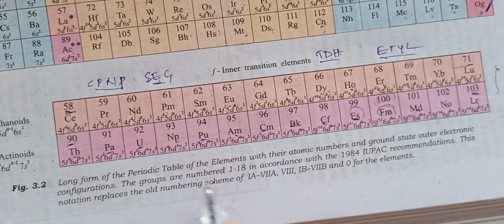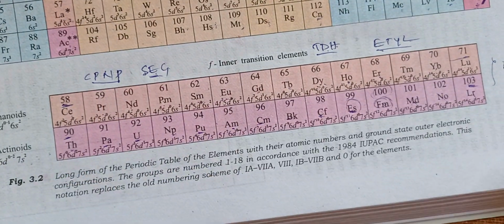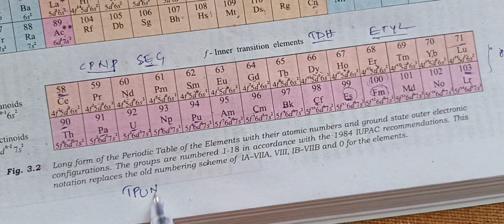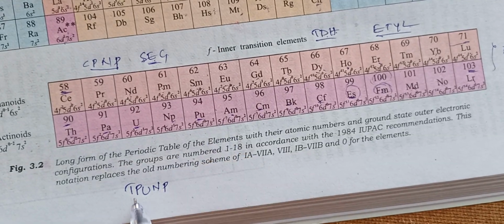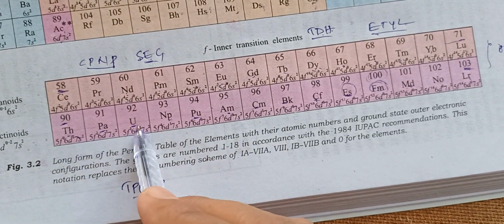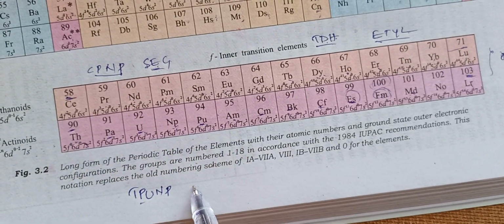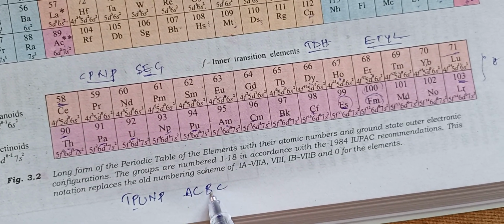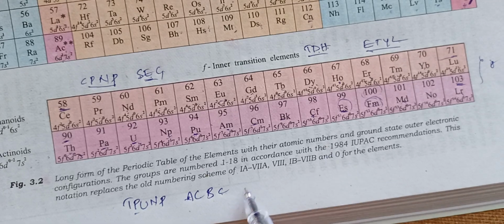So like this you have to remember. Here also you can write abbreviations: TPUNP, that is thorium, protactinium, uranium, neptunium, plutonium. ACBC: americium, curium, berkelium, californium.